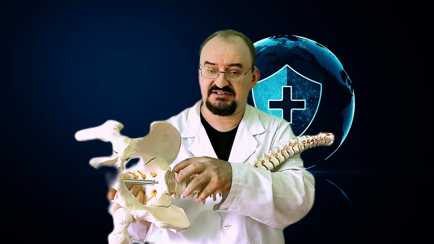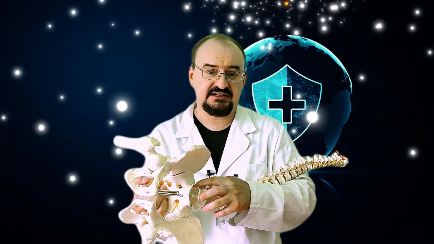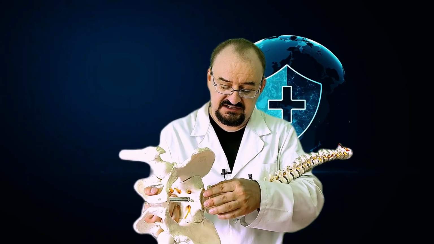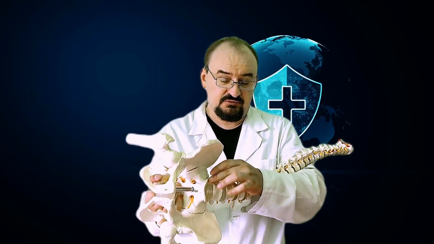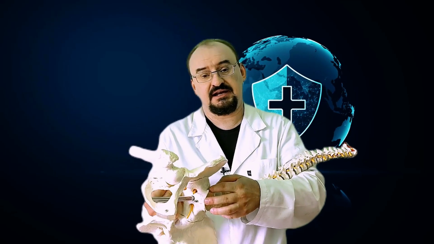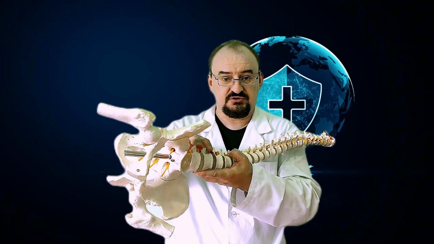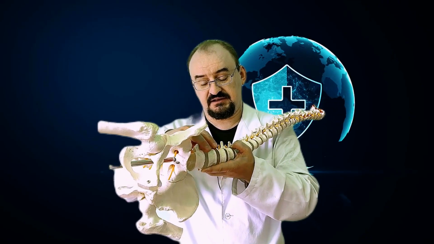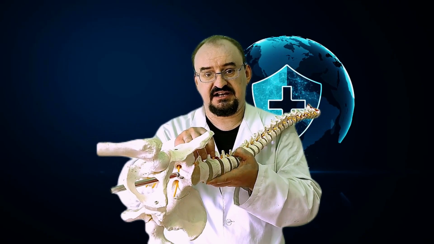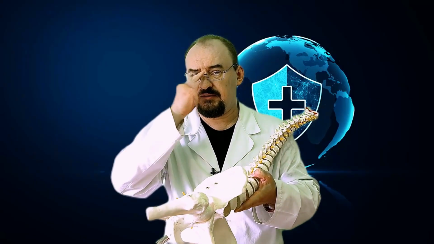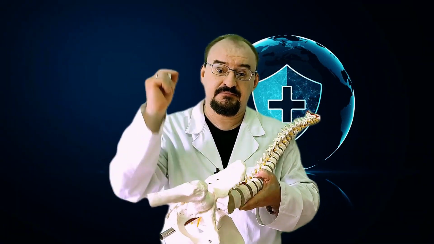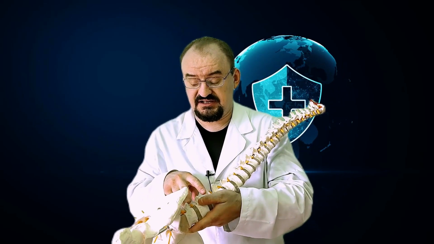For example, from this L5 nerve root, the sciatic nerve begins. And a herniated disc at L5S1 causes compression of the nerve root, which leads to pain in the sciatic nerve. For example, here is the L3-L4 root. If the L3-L4 disc herniations, as you can see here, pinch these roots, then a person starts to have severe knee pain. Essentially, knee pain always comes from compression in the spine.